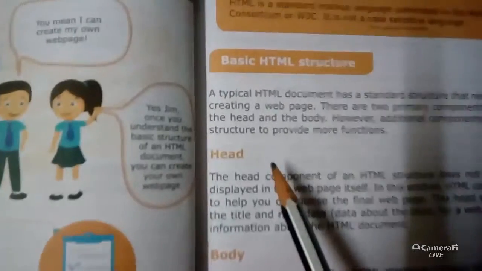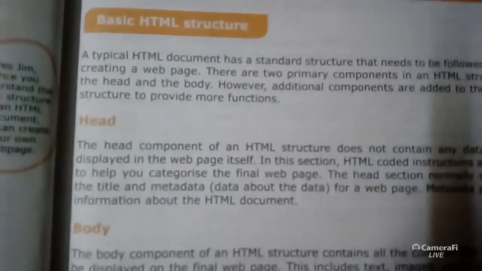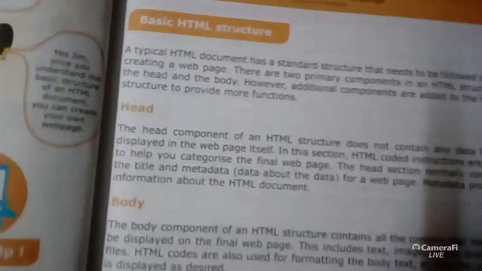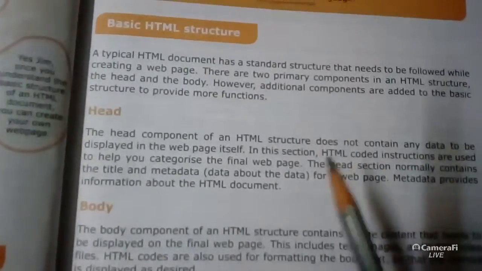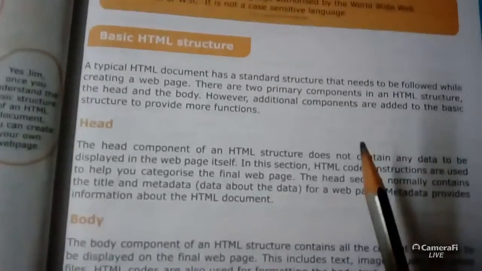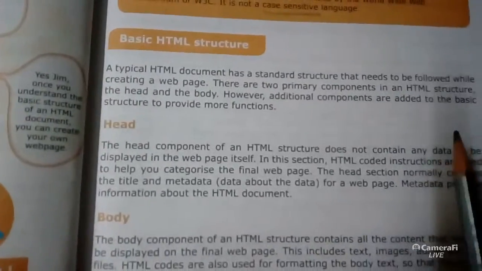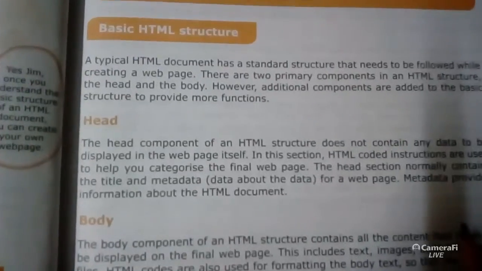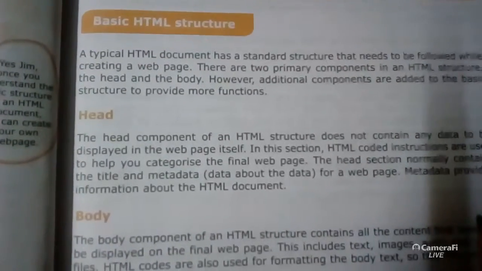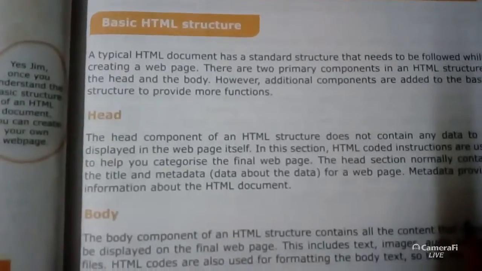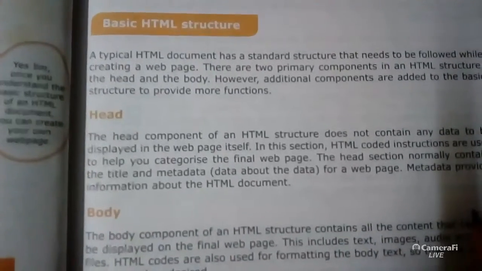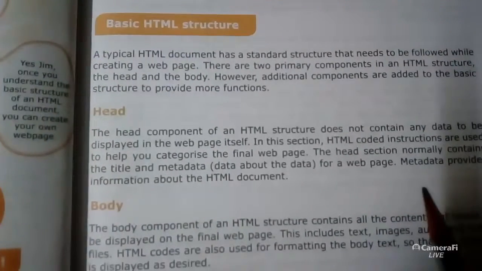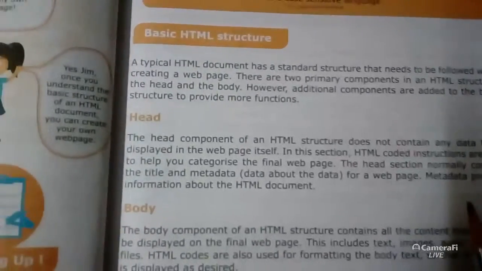That means when you create an HTML document, the main components are the start of HTML, then head and then body. Afterward, we can add more components like coloring, music, then pictures, but the main structure is head and body.